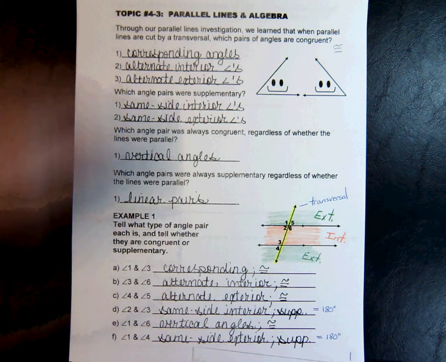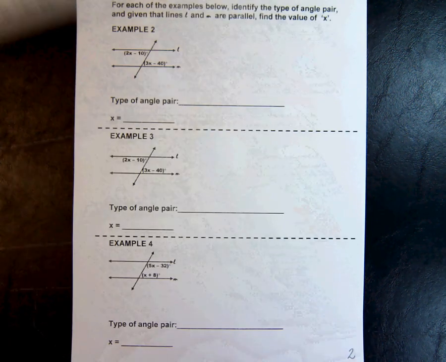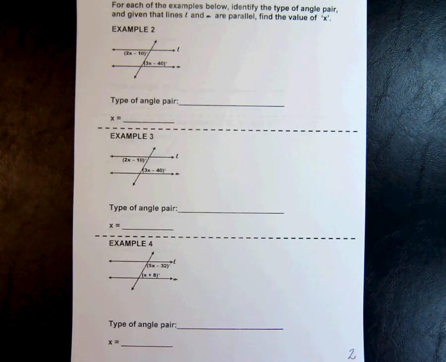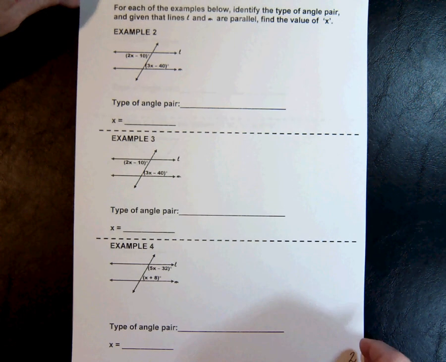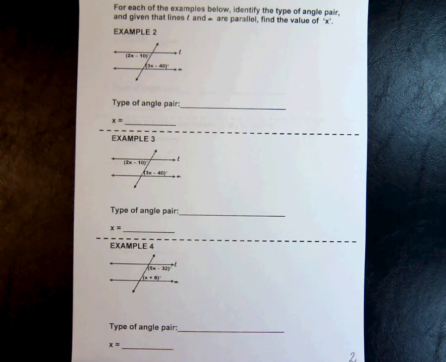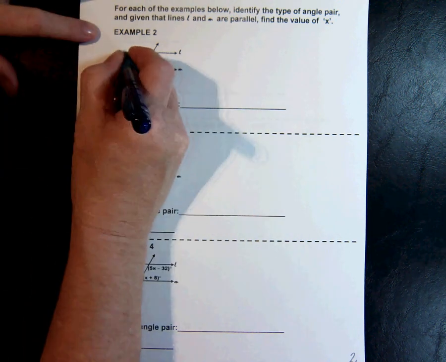Okay, let's do some algebra problems. The first example. For each of the examples below, identify the type of angle pair, and given that the lines L and M are parallel, find the values of x. So if it's a given that they're parallel, you can denote that using arrow marks on the lines.